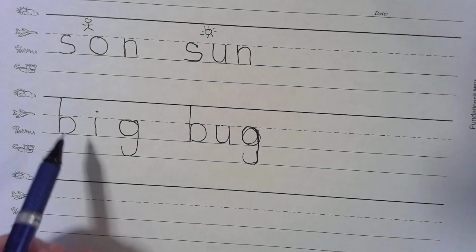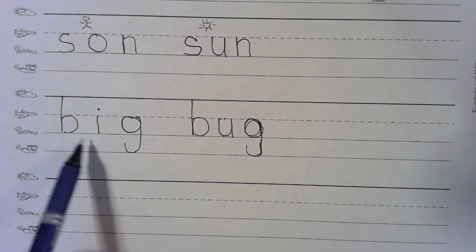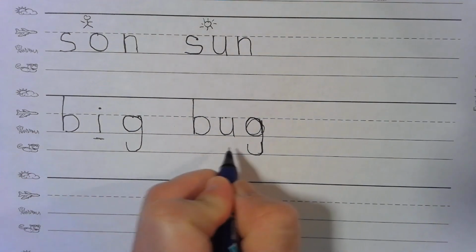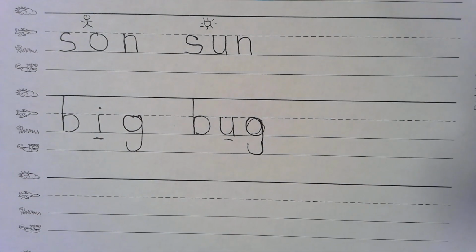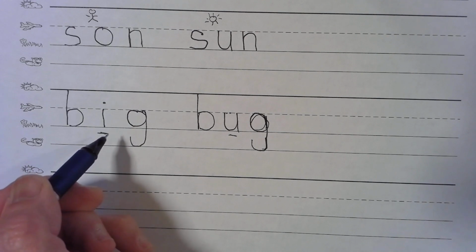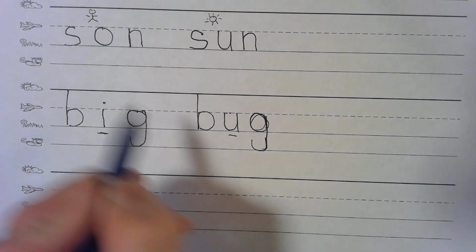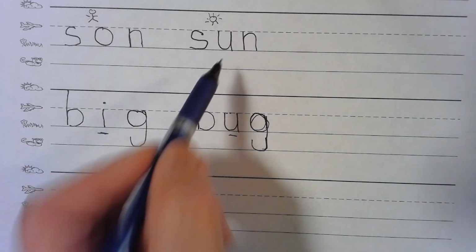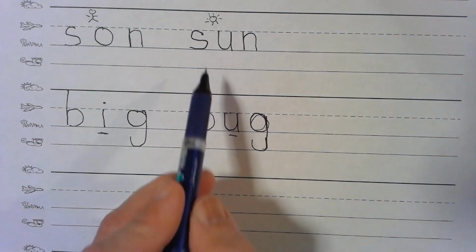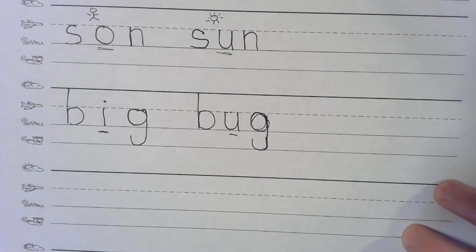All right, so now we have big and bug. Do you notice that the only difference between these two words is the I and the U, the middle letters? They both start with B and they both end with G. Big, bug. So we have big, bug, son, and sun. These two words sound the same, but as you can see, the middle letter is different. There's an O in this one, and there's a U in the sun that's up in the sky.